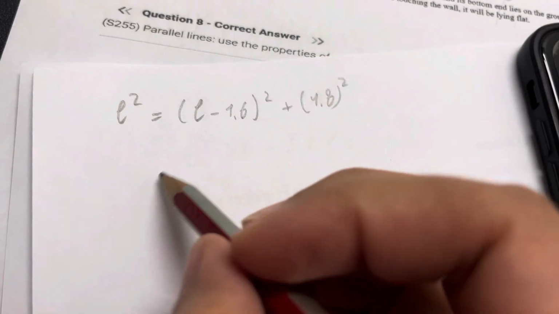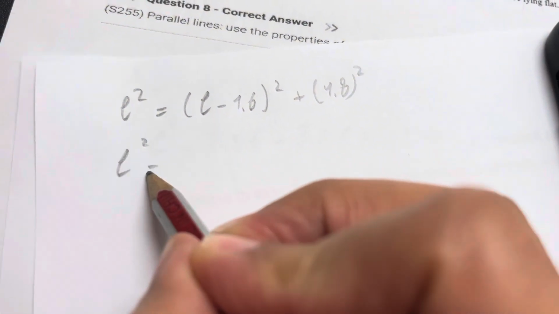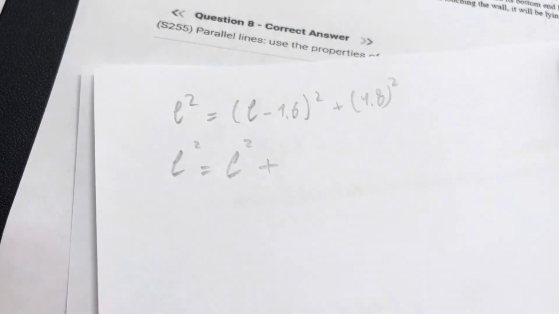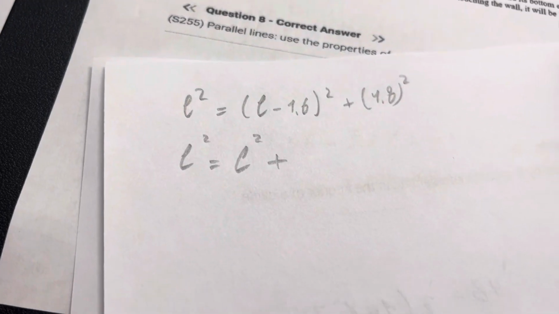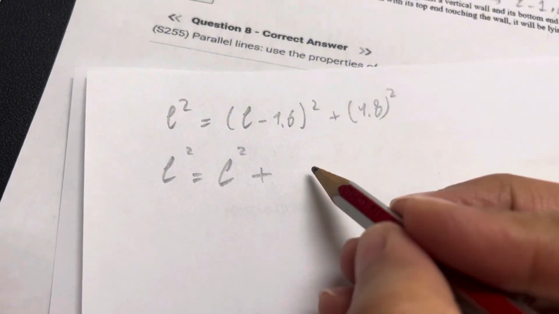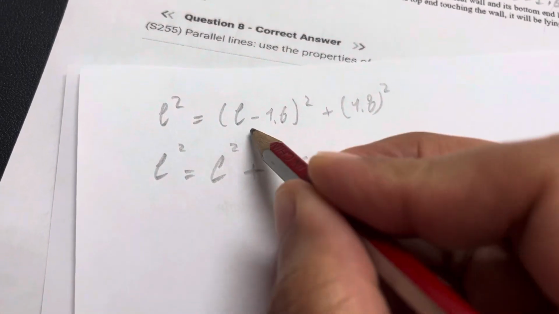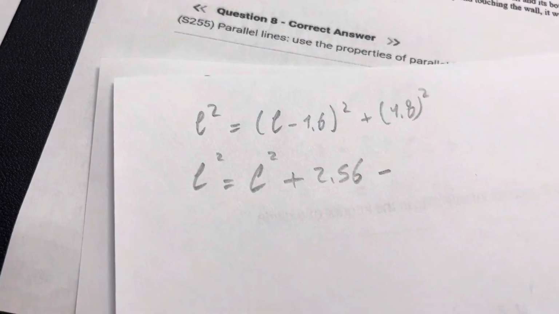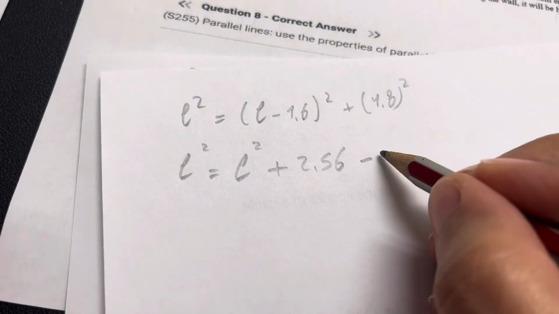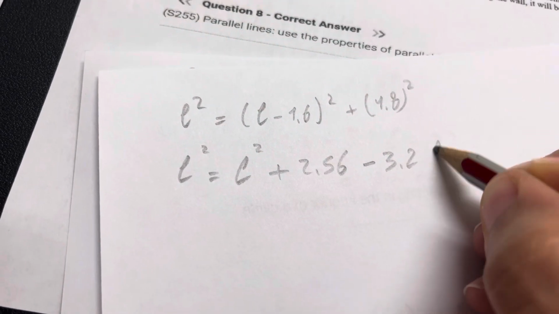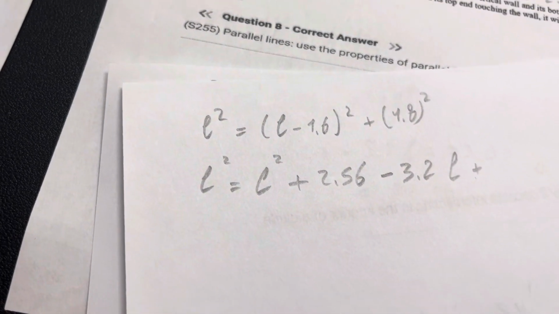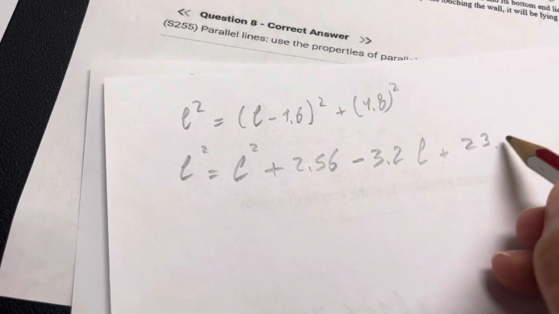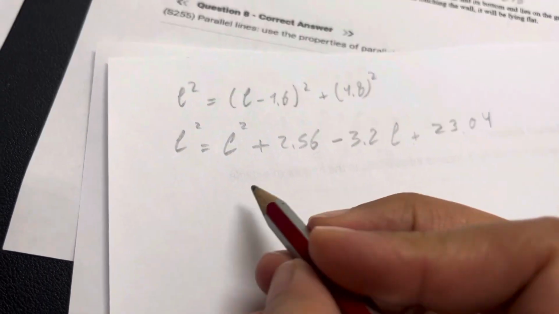So now I will solve this equation. L squared equals L squared, plus 1.6 times 1.6, which is 2.56. The middle term, 2 times 1.6 is 3.2L, minus, plus 4.8 times 4.8 is 23.04. Let's simplify.